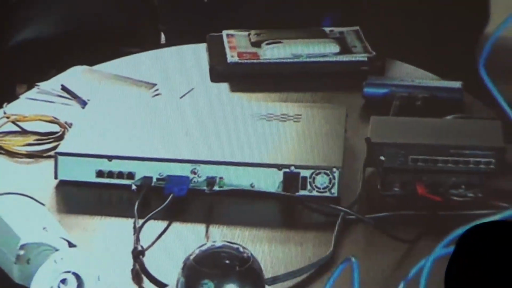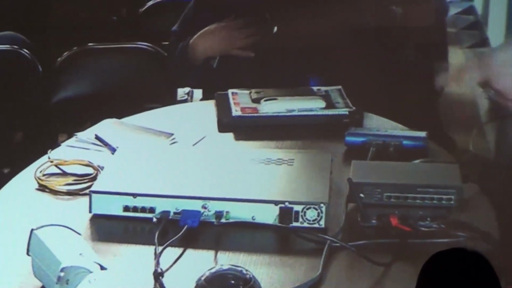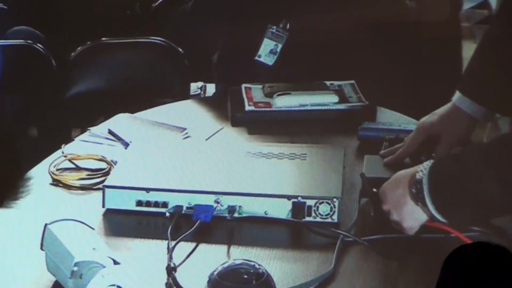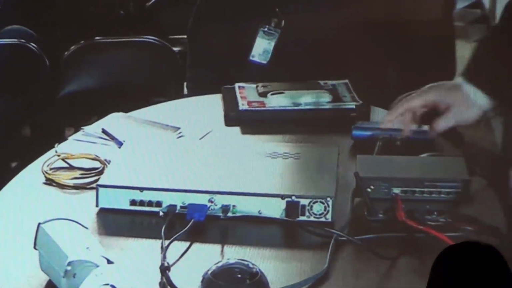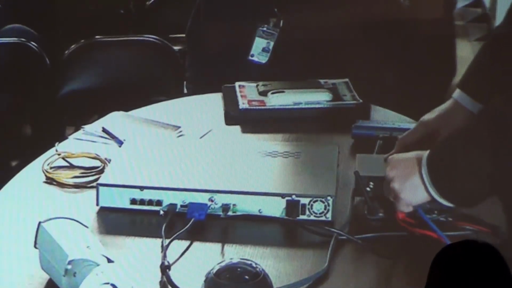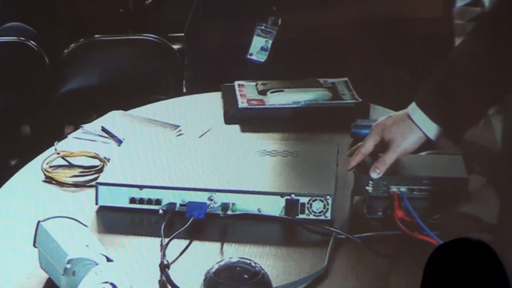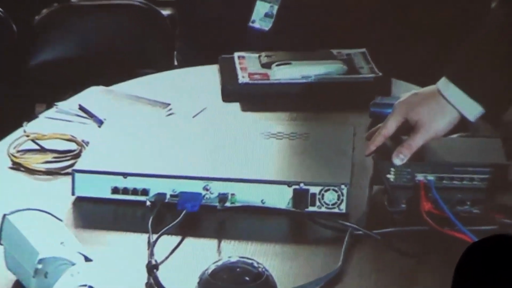On the front of the PoE switch, you have 8 ports here. I'm going to disconnect the camera that we connected to the back of the PoE switch. All you're going to do is connect to the front of the PoE switch. There's an indicator light on the front to tell you exactly whether it's getting signal and also PoE power to the camera.